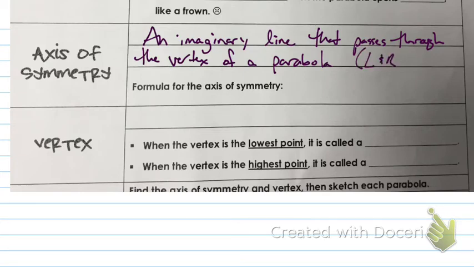Left and right are mirrored. So it splits it right in half perfectly. The left side is exactly what the right side is. We all know what symmetry is. It is the line across it. You also might hear a reflective property. The axis of symmetry is a line of reflection.